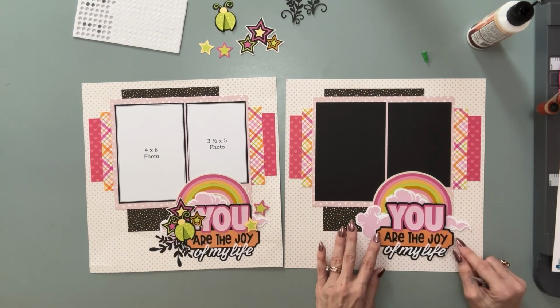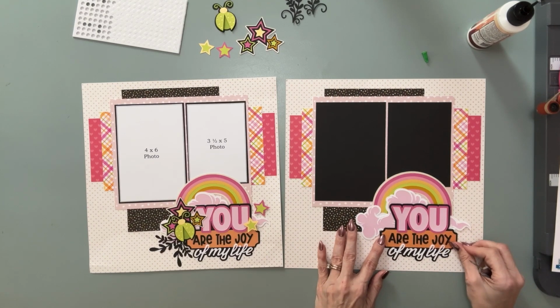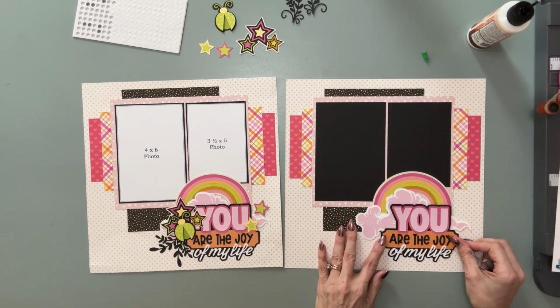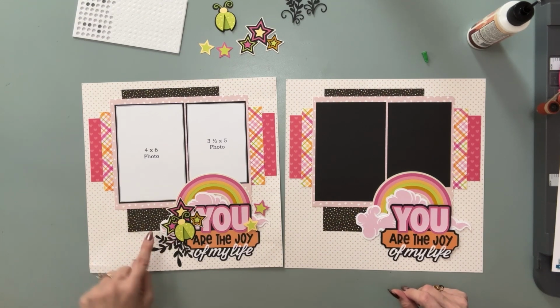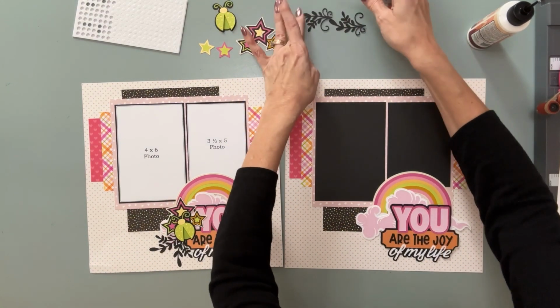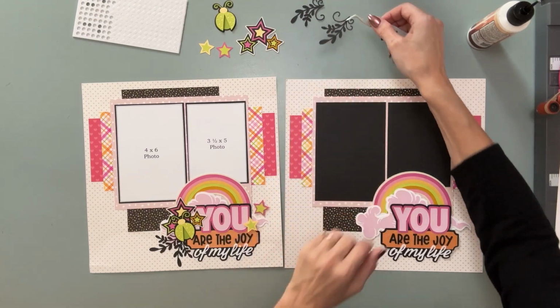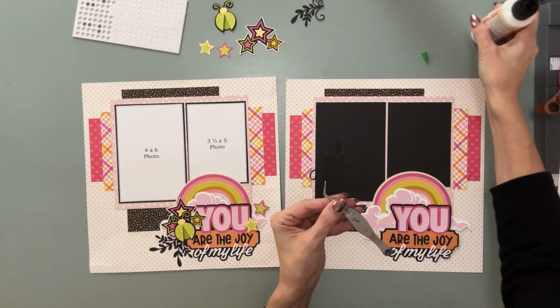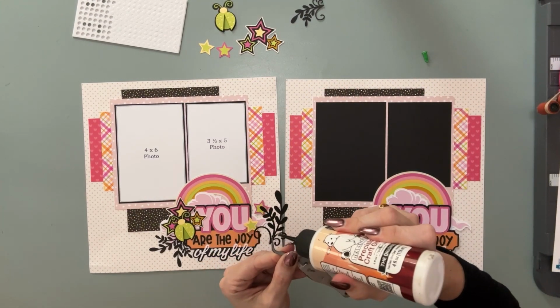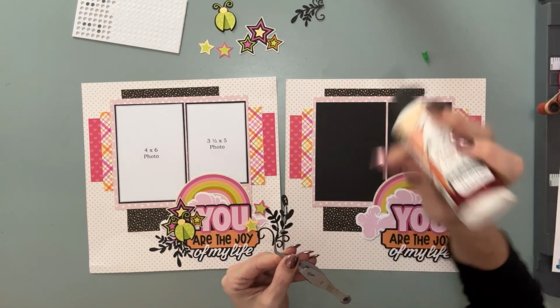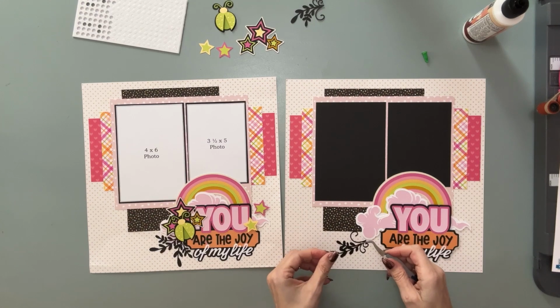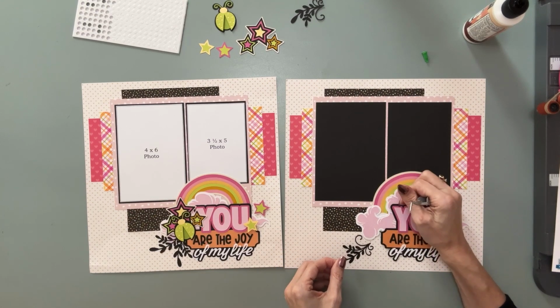For now, I'm going to lay the You Are the Joy title, and I'm going to use that as my guide because I'm going to go ahead and add our flourishes here. And you'll notice they point in opposite directions. So make sure that you're grabbing the right one. Now when I put my adhesive, I'm just going to do just a little bit down the center there. We don't need to make sure it's the entire piece. It's going to go behind a protector.